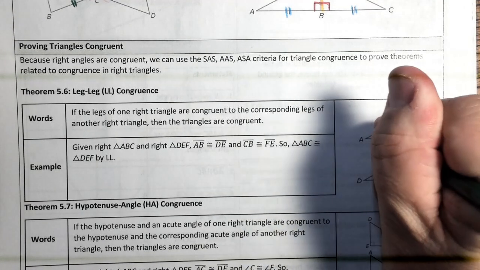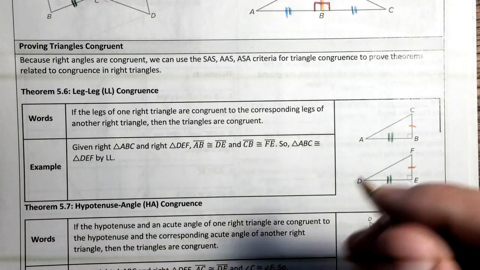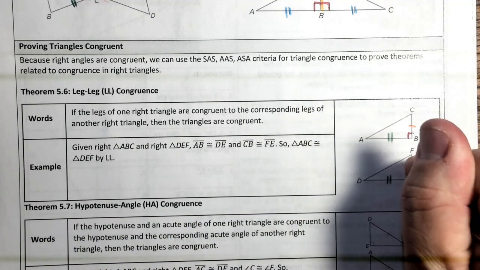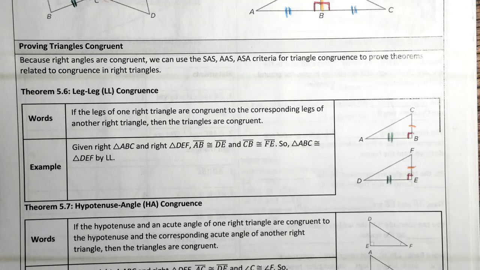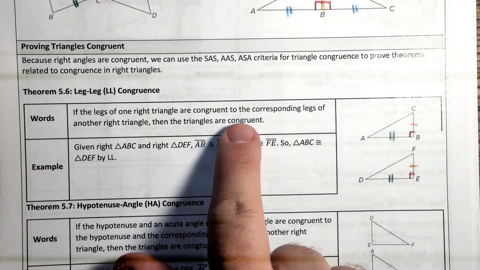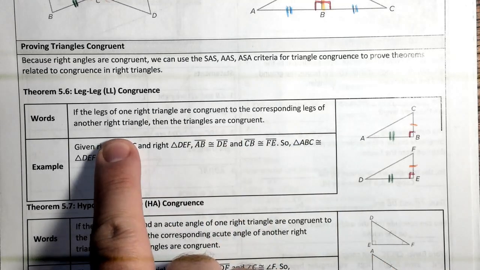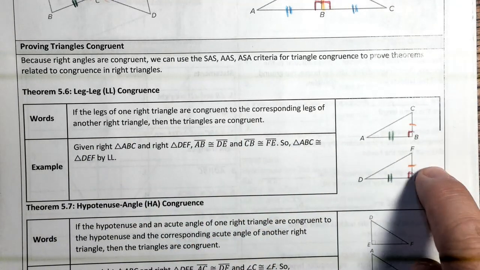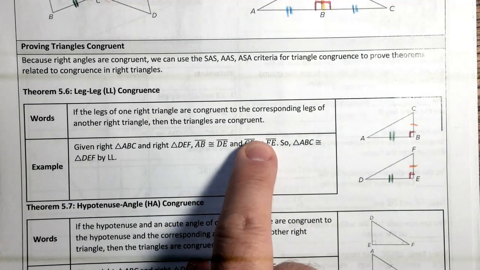All right, so if the legs of one right triangle are congruent to the corresponding legs of another right triangle, so leg, leg, then the triangles are congruent.